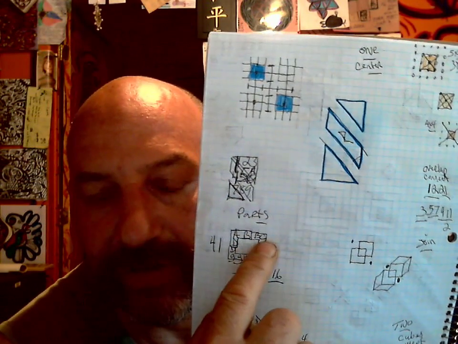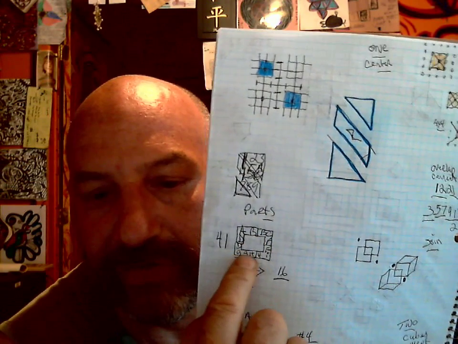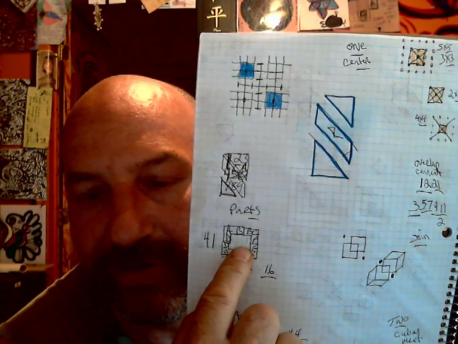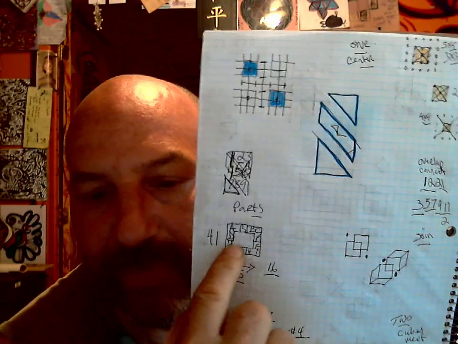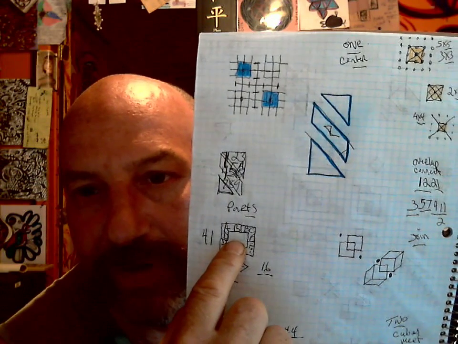1, 2, 2, 1. 1 in the center, 2 here. 1 in the center, 2 here, and 4 in the center. If there's 2 everywhere around on the polars, you've got to have 4 in the center if you want to convert everything.